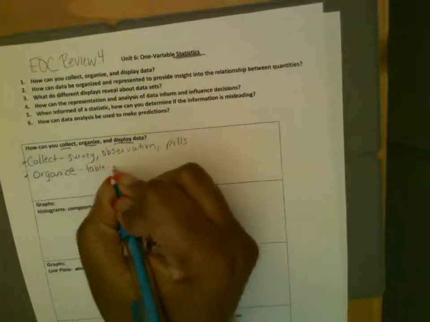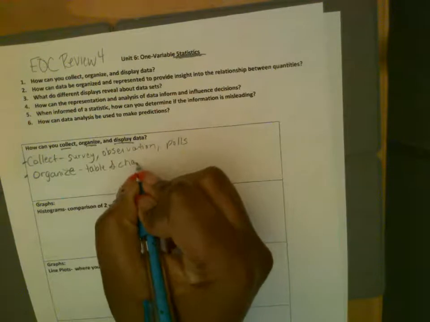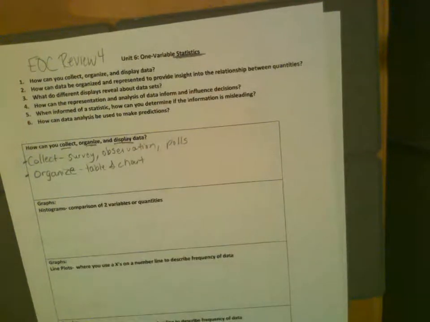How do you organize that information that you collect? To organize that information, you might put it in a table or in a chart, just so you can visually see it. You might put it in different categories. Okay, you need to visually be able to organize that information that you have collected. And to do that, sometimes they put them in different tables, charts, categories.